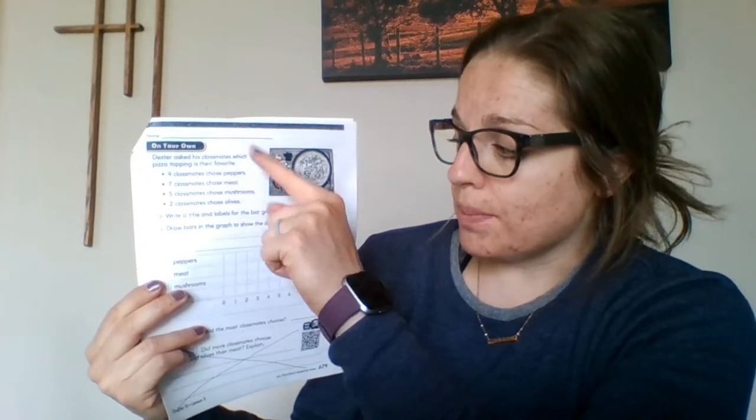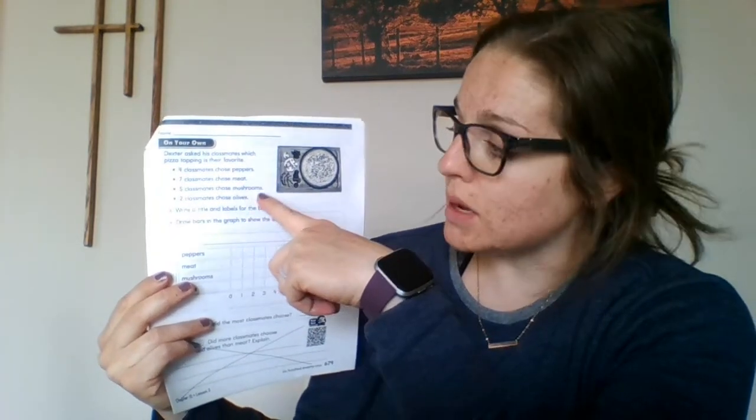Okay. Up at the top, it says Dexter asked his classmates which pizza topping is their favorite. Okay, so file that away in your brain. We're talking about pizza toppings. Dexter is the one that is making the graph, and he asked his classmates, all right, so he's asking people their favorite pizza topping. So that'll help you when you're making your labels and your title. So it says 4 classmates chose peppers, 7 classmates chose meat, 5 classmates chose mushrooms, 2 classmates chose olives.